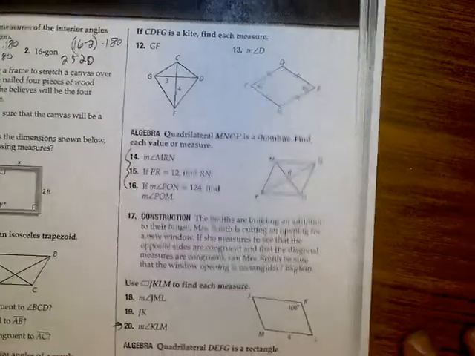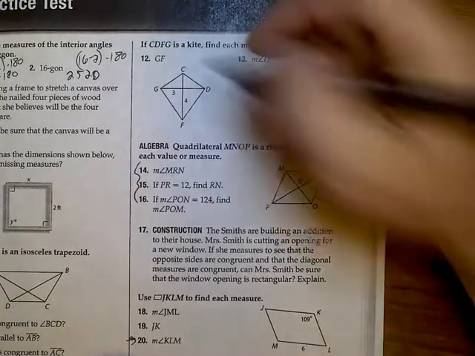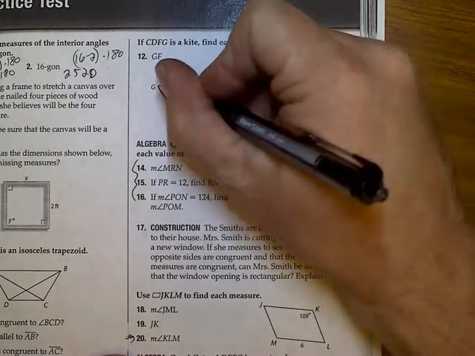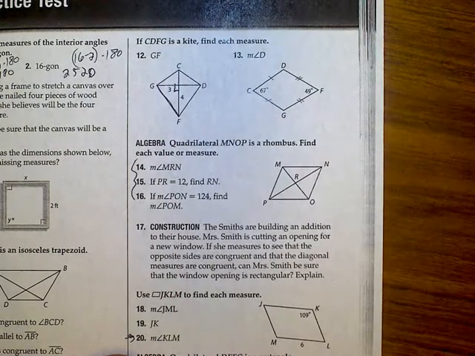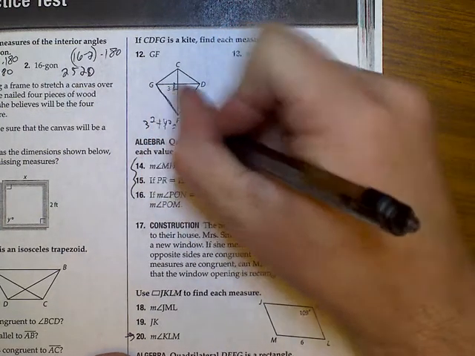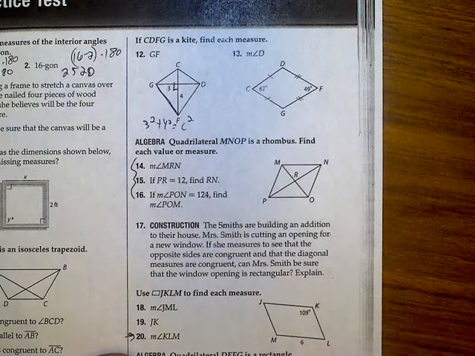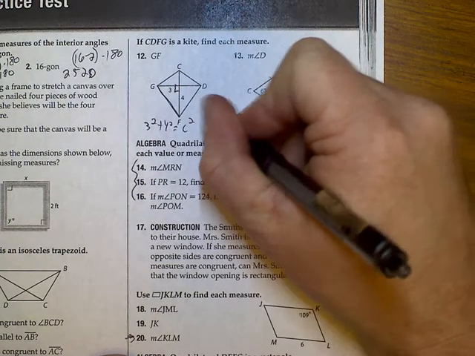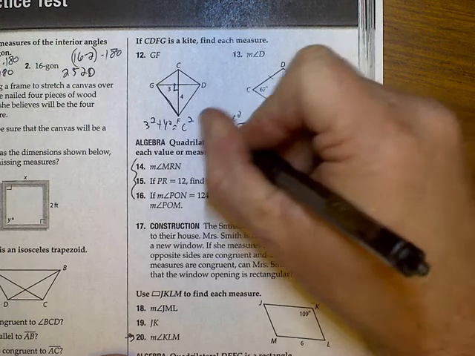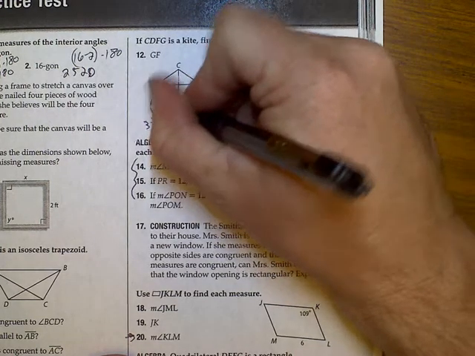Number 11 we did. Number 12, so this is a kite. I have to find GF. I know that this is a right triangle, therefore I can use the Pythagorean theorem. That means that 3 squared plus 4 squared has to equal c squared. 9 plus 16 equals c squared, that's 25. Square root of 25 would be 5.